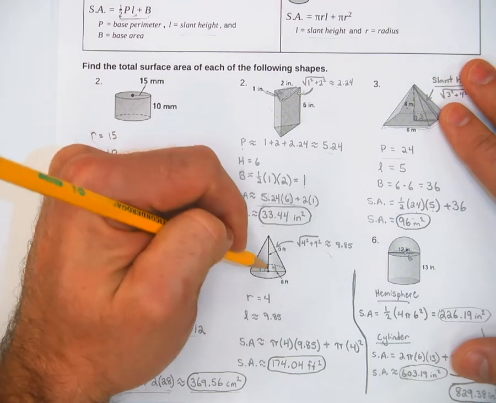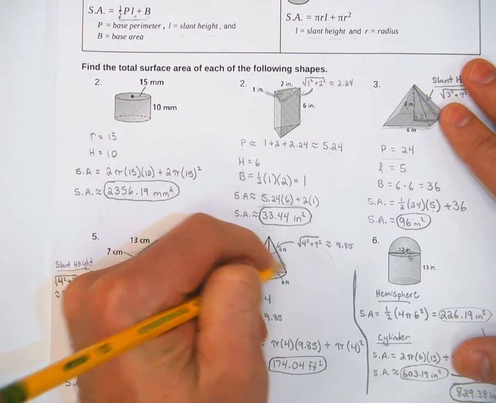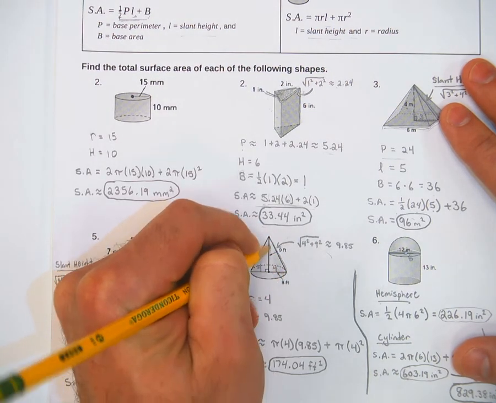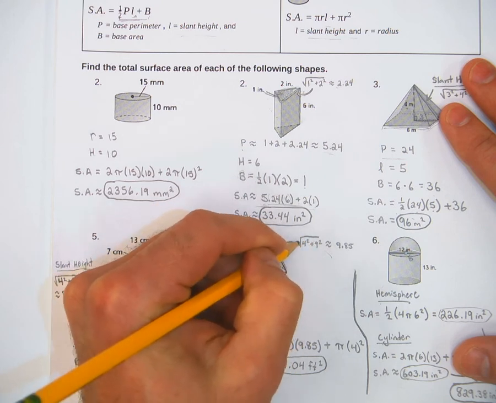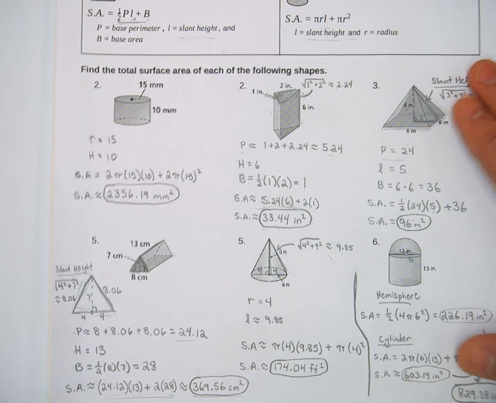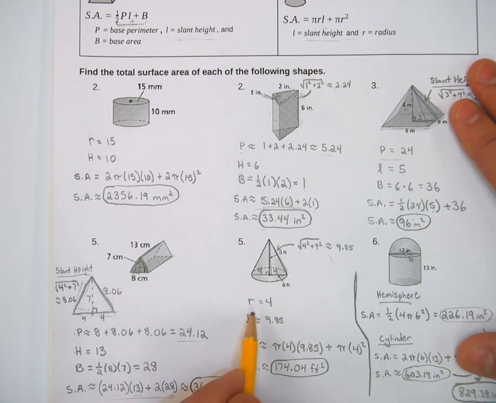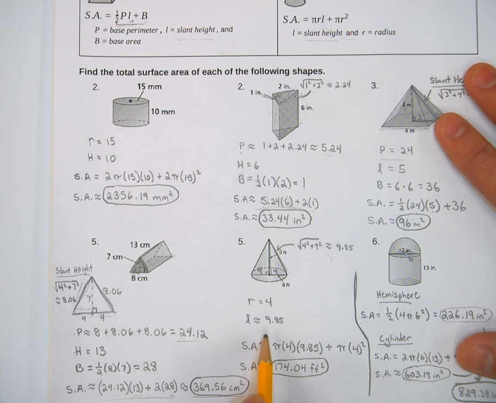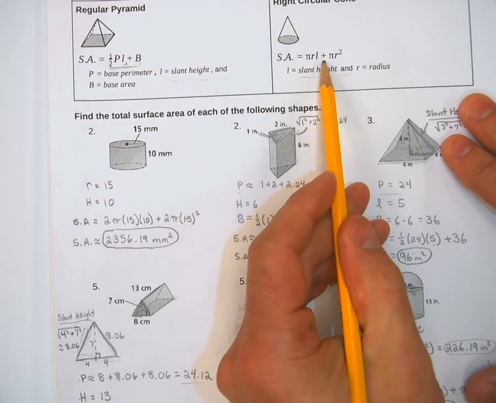Again, we've got a diameter, so I had to split it in half. And again, find the slant height. So I've got 4 and 9. So I do 4 squared plus 9 squared and square root that to find the slant height is about 9.85. That's the slant height. The radius I know is 4. That's all you need for a cone is the radius and the slant height.